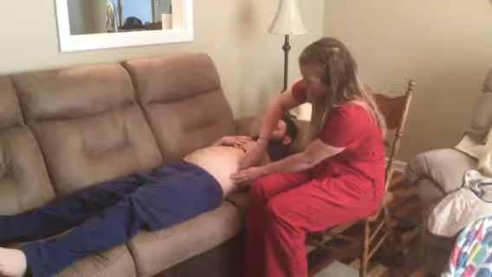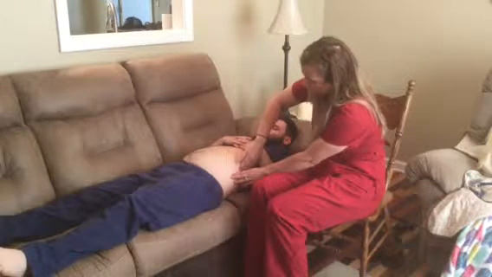Okay, and the spleen is going to be between the 9th and 11th intercostal space, mid-axillary line. So I'm just going to palpate to find the 9th through 11th intercostal space. Okay, and a dullness was heard as I percussed over the spleen.